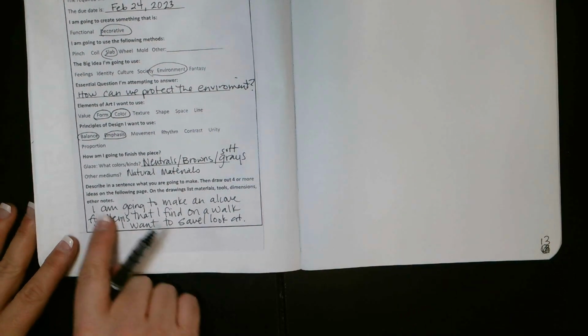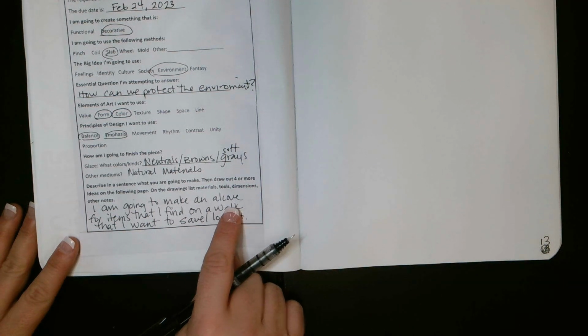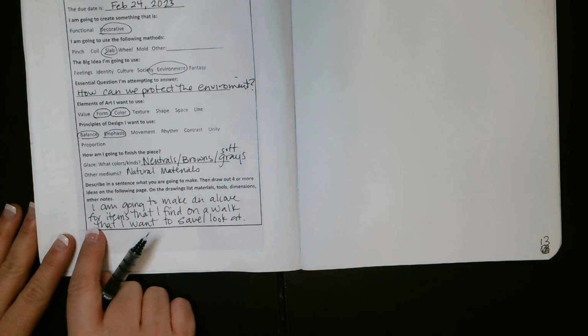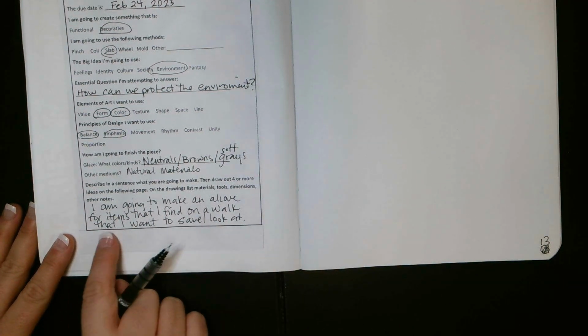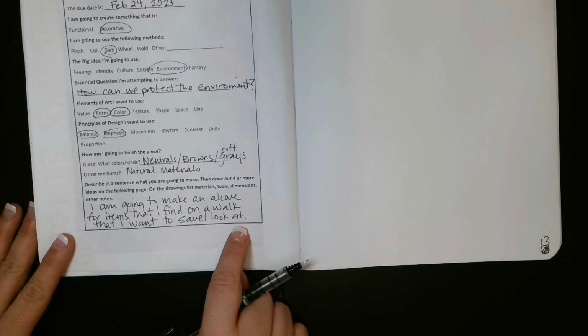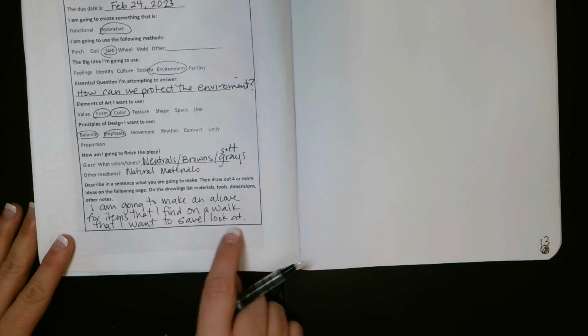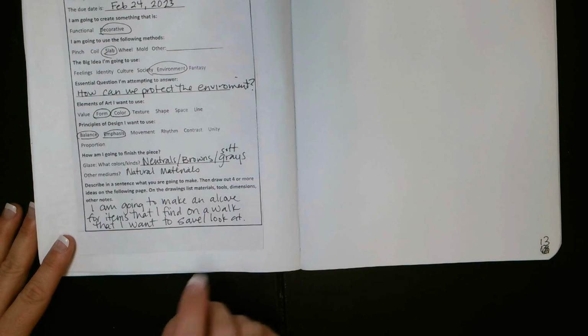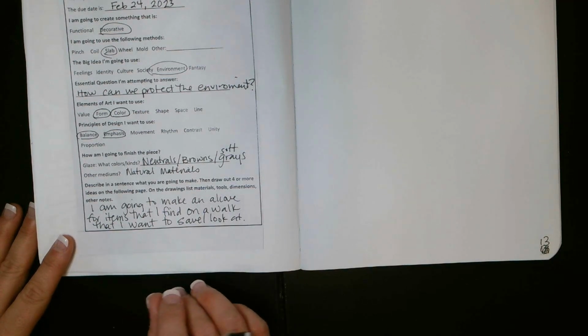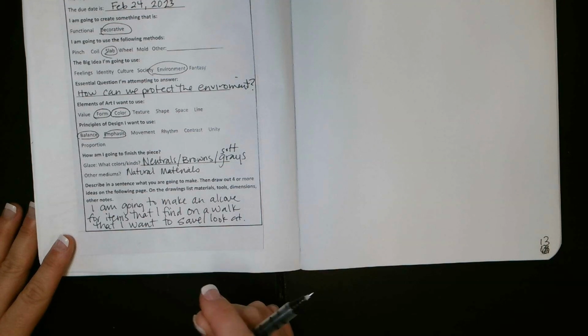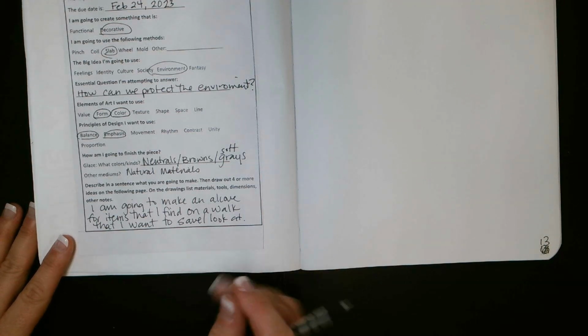And then it says describe in a sentence what you're going to make. So I am going to make an alcove for items that I find on a walk that I want to save or look at. And a lot of times I have beach glass or shells, or sometimes little seed pods or little sticks, or sometimes I pick some lavender from my yard or that kind of thing.